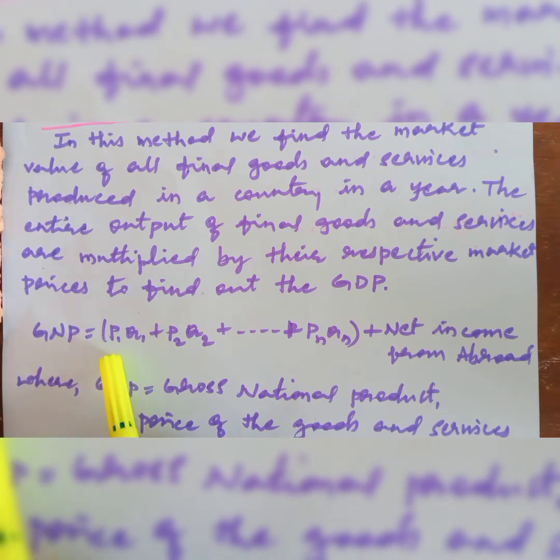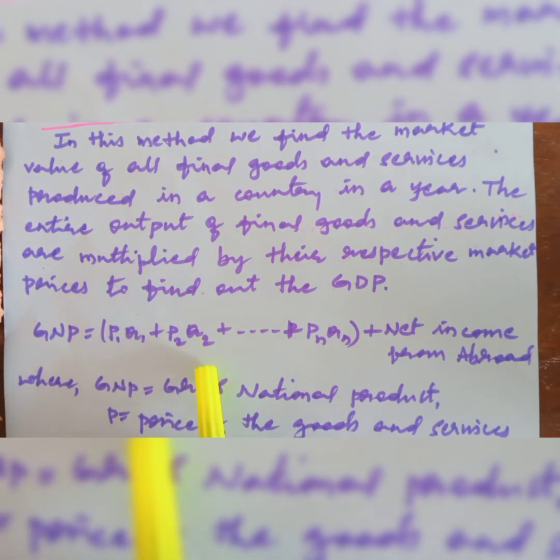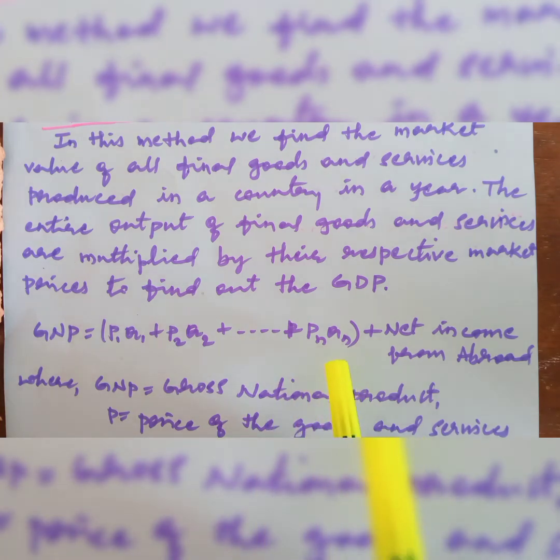GNP is equal to P1Q1, means price of the commodity, quantity of the commodity of first good and service, plus P2Q2, price of the second commodity, quantity of the second commodity, plus P3Q3, price of the third commodity, quantity of the third commodity, P4Q4, price of the fourth commodity, quantity of the fourth commodity, and so on, plus price of the n commodity, quantity of the n commodity, plus net income from abroad.